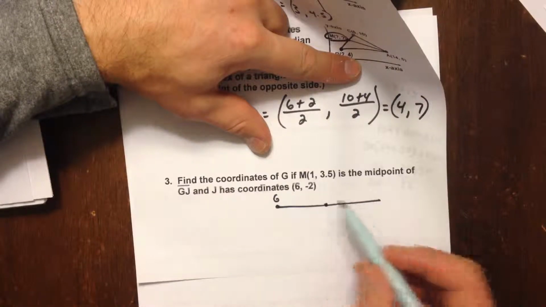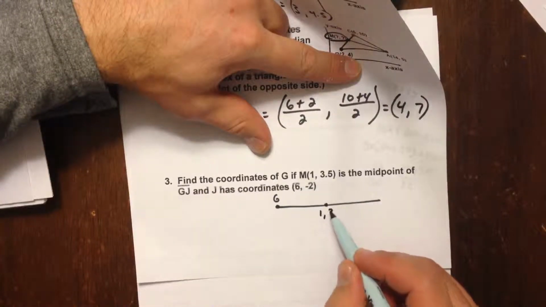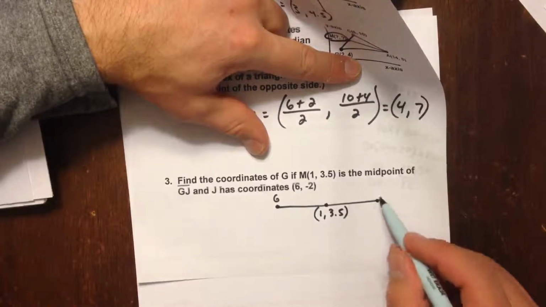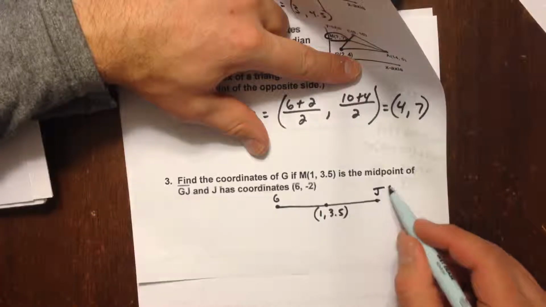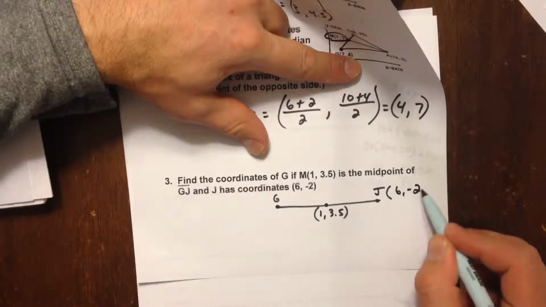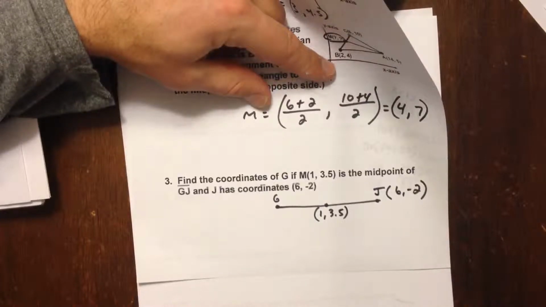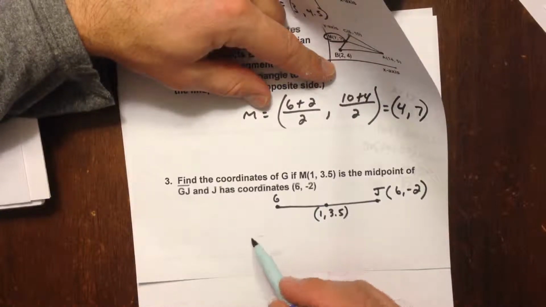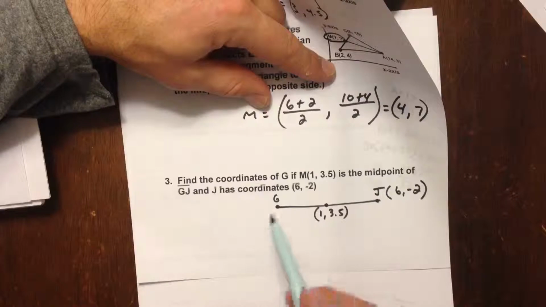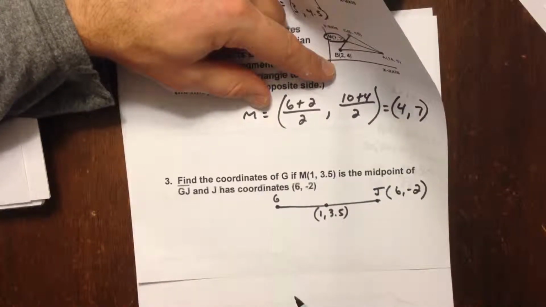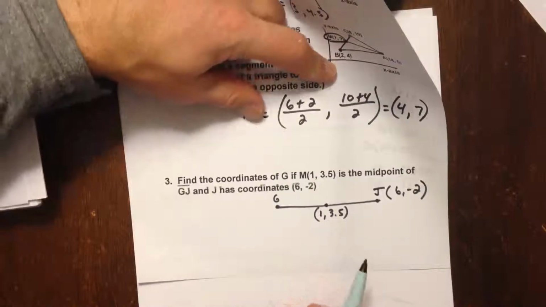It tells you that the midpoint is 1, 3.5, and then it gives you J equals 6, negative 2. So here's our unknown right here. It gives you the midpoint, it gives you one of the endpoints, so you have to find the other endpoint.